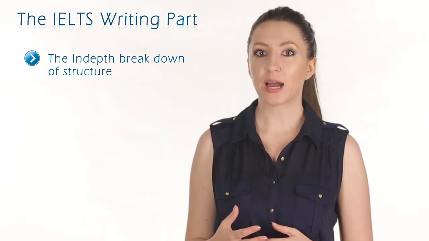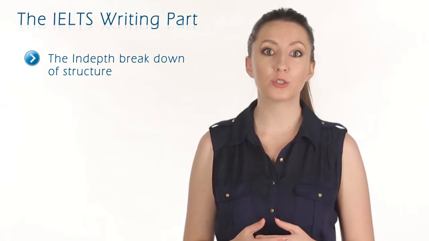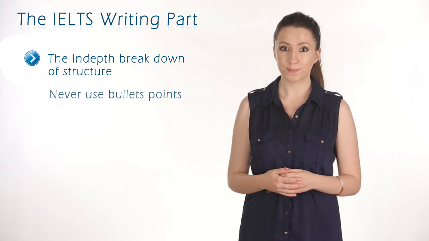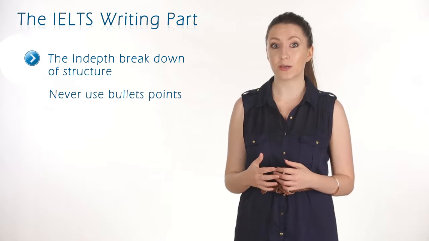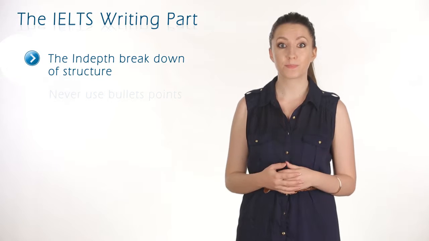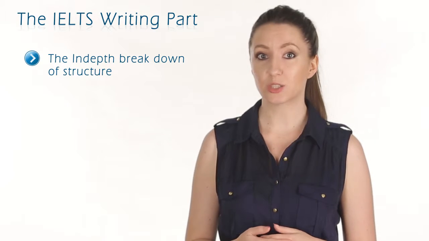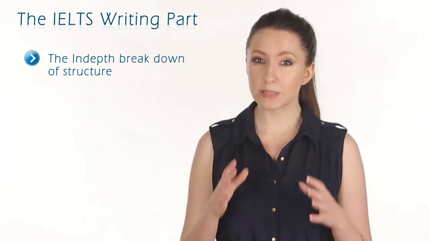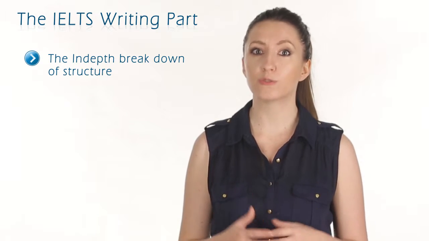No matter what graph, diagram, or table you're describing, you shouldn't break these particular rules. Never use bullet points. Write as if you were writing an essay or a letter, just a little bit shorter. When you're writing academic writing Task 1, it's actually graded by an IELTS examiner. They look for this really particular in-depth structure, so make sure you follow it.